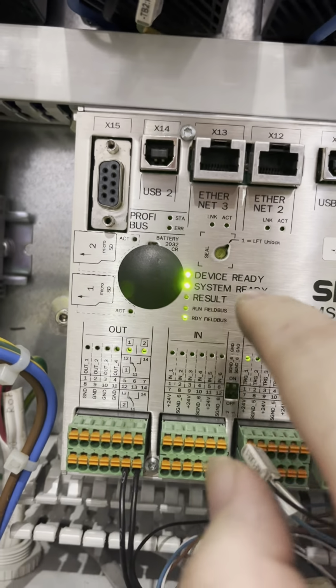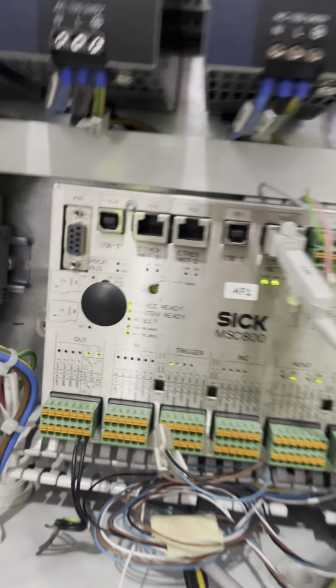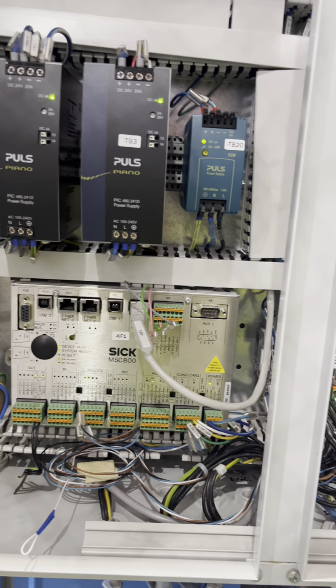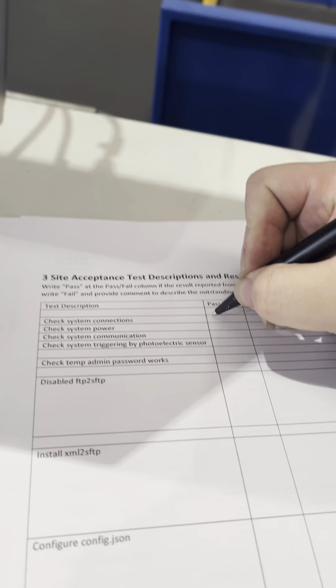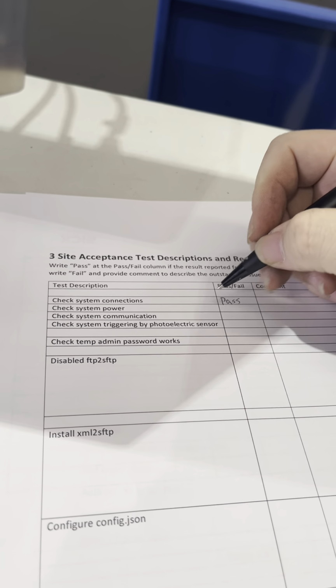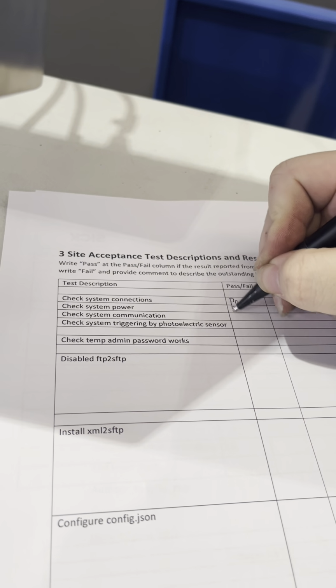Please check the device ready is on and the system ready is on. It means the connection is good and the system is powered. So we can put a pass at the system connections and the power.